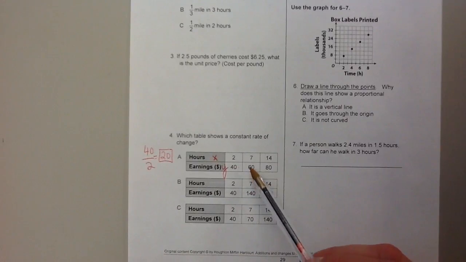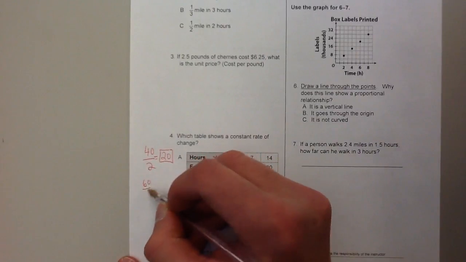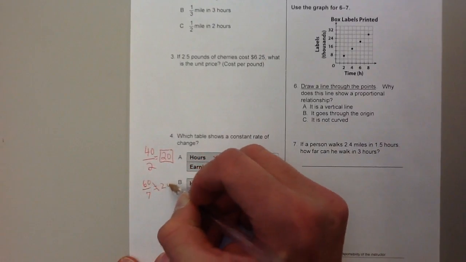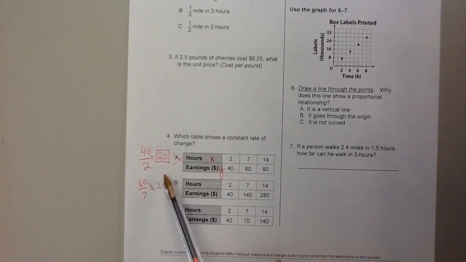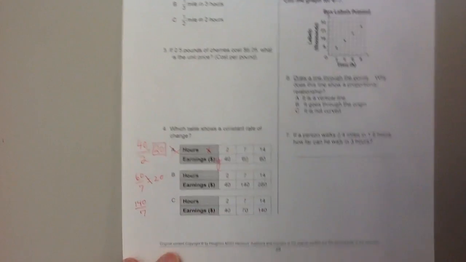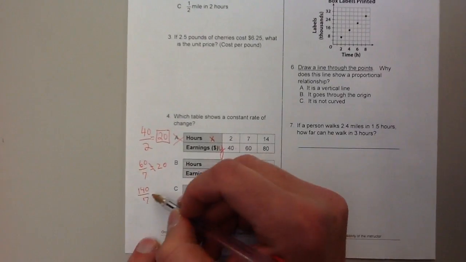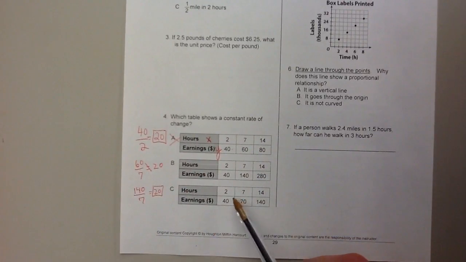Now let's check the second column. So here I have 60 divided by 7. 60 divided by 7 does not equal 20. Right? It does not equal 20. So I know I can eliminate table A because I don't have a constant rate of change. If I take y and divide by x, I don't get the same number. Okay, so A is eliminated. Let's go to table B. Table B, I have 140 over 7. 140 divided by 7 is 20. Okay, so table B is good. Let's check table C.